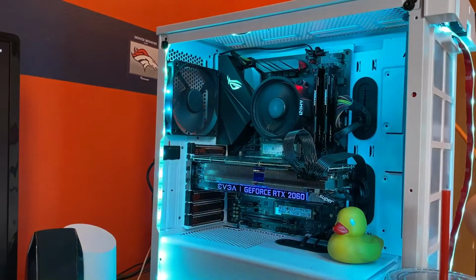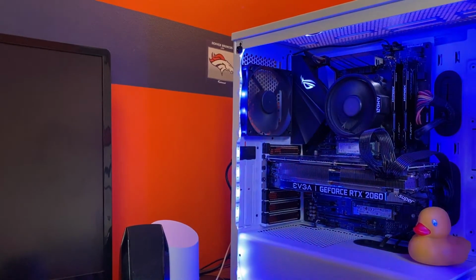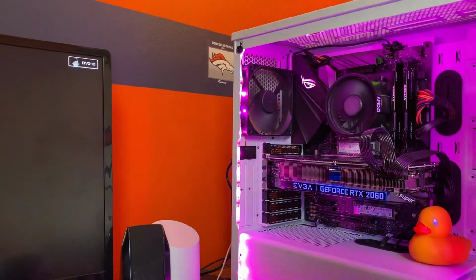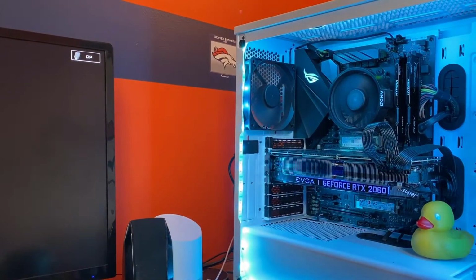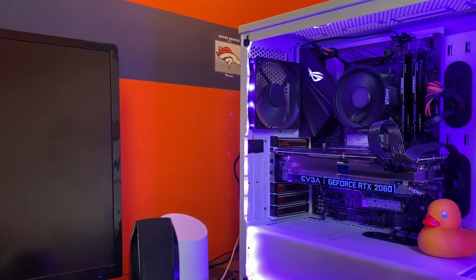Red light. White light, that was fast. Green light. DisplayPort. This should be Windows. Hello? Give me Windows. My keyboard light's just turned off.